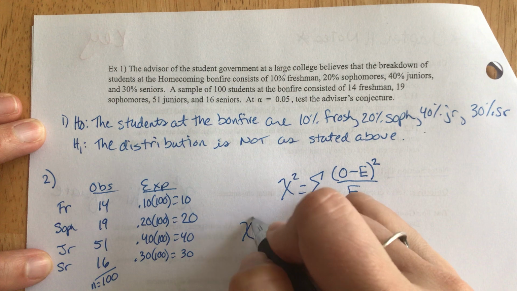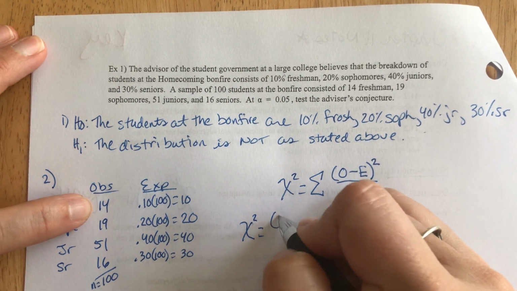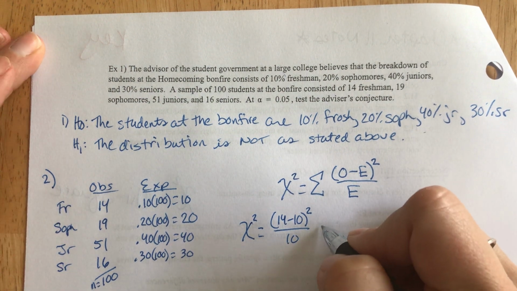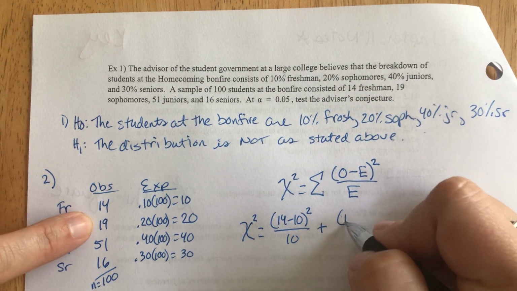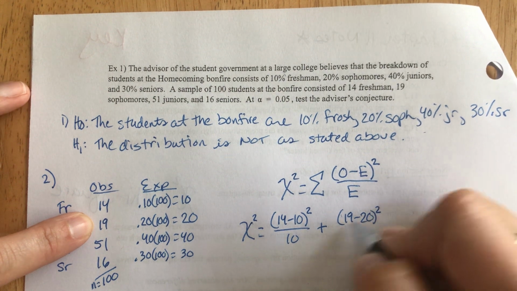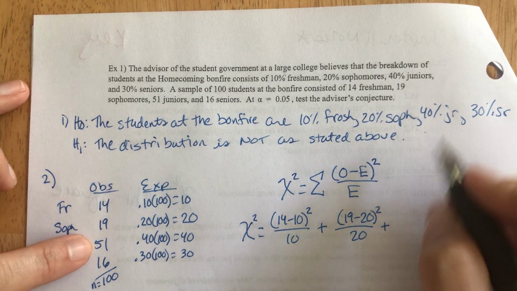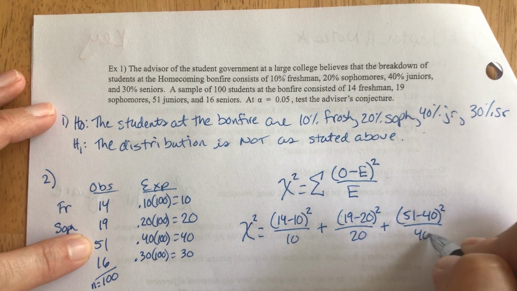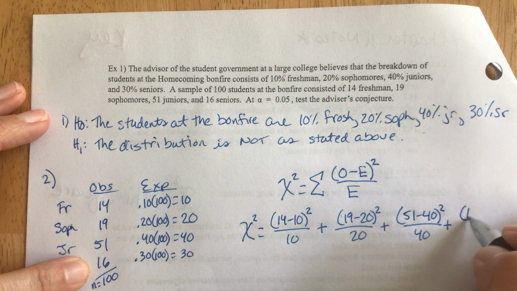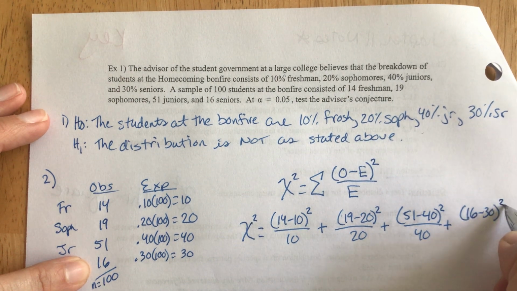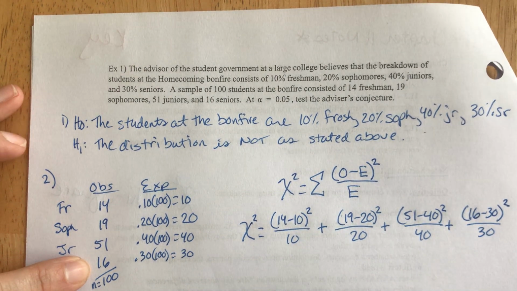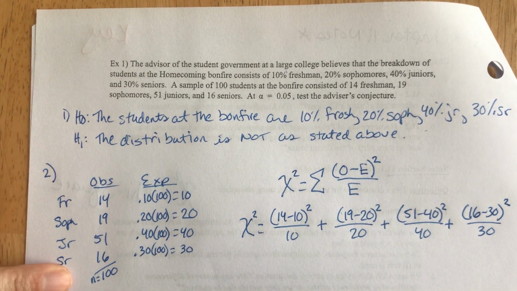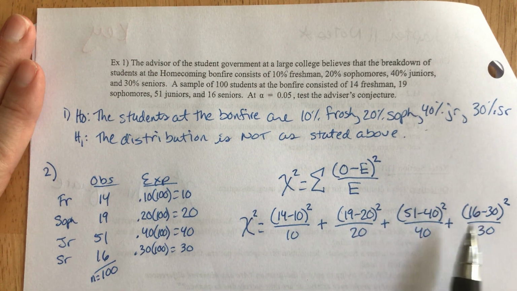So chi-squared equals observed minus expected squared over expected for freshmen, plus observed minus expected squared over expected, plus observed minus expected squared over expected, plus observed minus expected squared over expected. Okay, so you're going to do one for each. So if I gave you 10 categories here, you would have 10 fractions here.